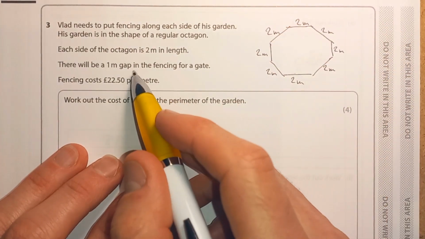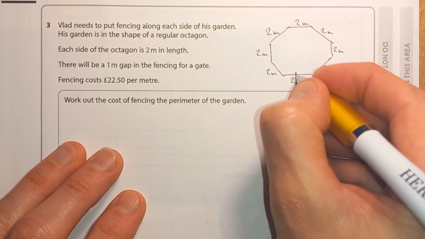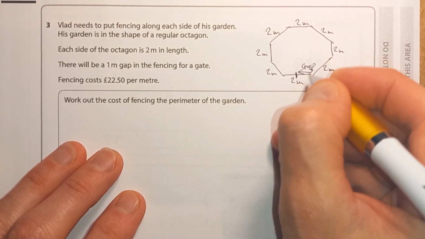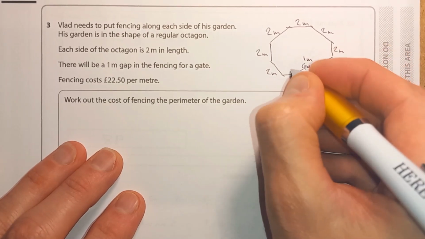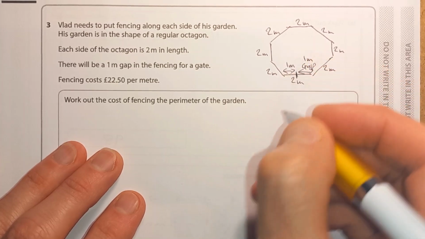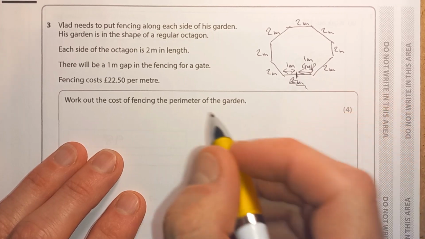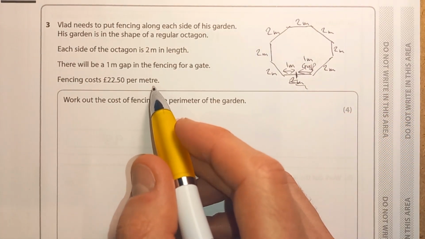Okay, but there will be a 1 meter gap in the fencing for a gate. So, okay, maybe we can have this as our gap. So if our gap is 1 meter, that means the rest of this is going to be 1 meter. Okay, so let's ignore this 2 meters for now. We've got it split up. Okay, now fencing costs £22.50 per meter.